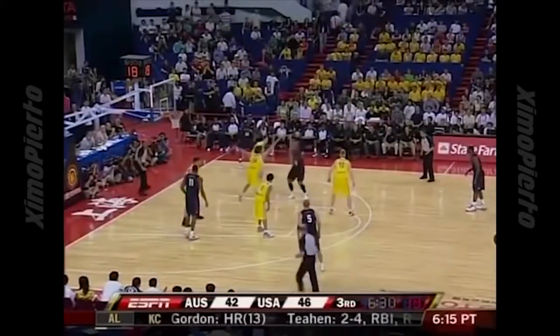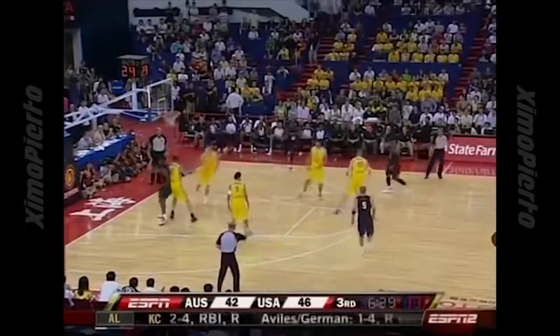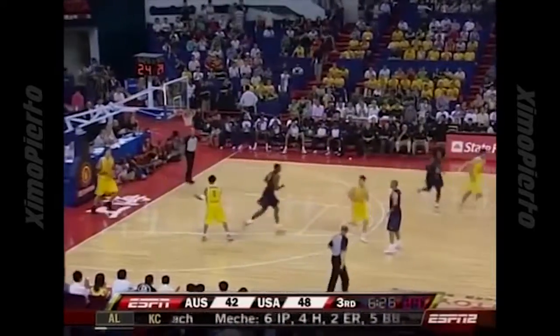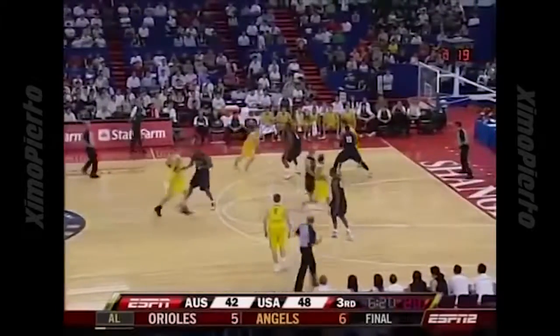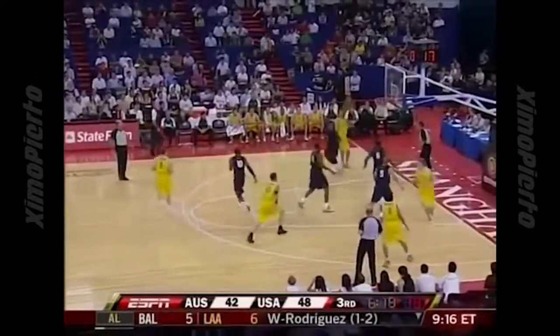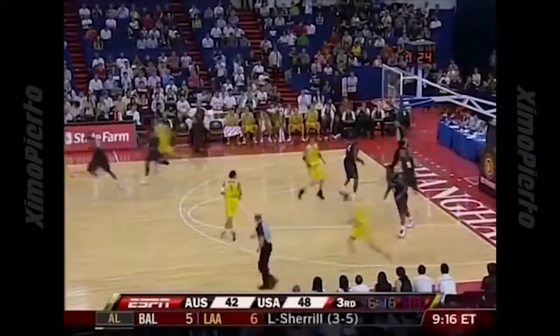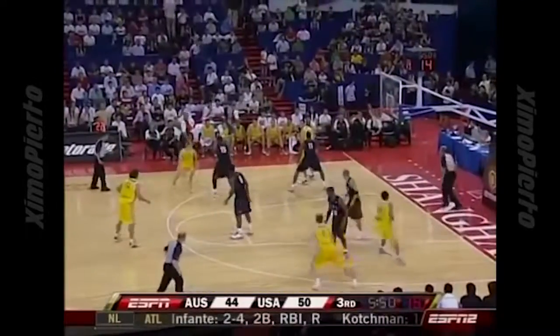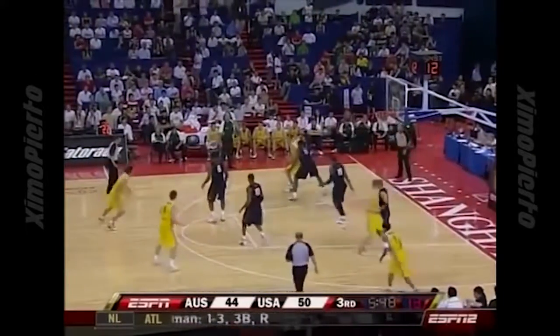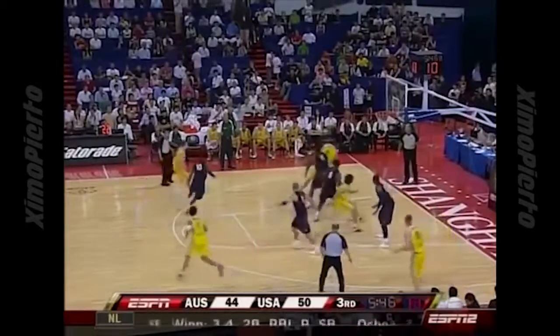Now, you can't call a timeout until there's a dead ball, so let's just see if they do call one. And again, the coach can only call a timeout. No player on the floor can. Here's Nielsen hitting over Carmelo Anthony, and the Australians back within 4. 6:14 to go in the third. Crisis management, the things that come up over the course of a long 2-week tournament.